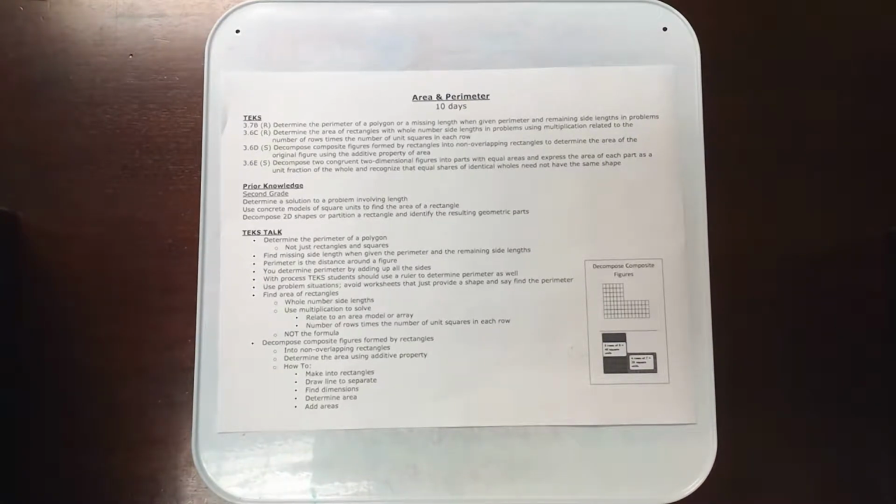In this video, we're going to be talking about area and perimeter in 3rd grade. And the TEKS that we're going to be working on are 3.7b, 3.6c, 3.6d, and 3.6e. So students in 3rd grade need to determine the perimeter of a polygon or a missing length when given perimeter and remaining side lengths in problems. And the important thing to remember about perimeter is it doesn't just have to be squares and rectangles. It can be those irregular polygons that we're finding the perimeter of.